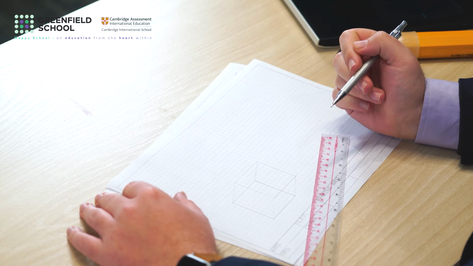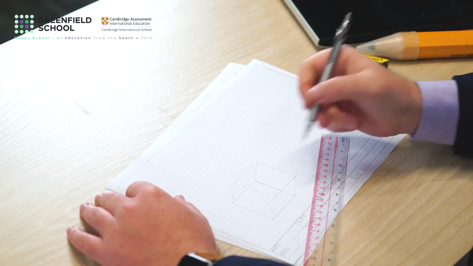We first start with our construction lines, which are very light and difficult to see. Once we've connected the outer corners, we can see which lines will be thick and dark and which lines will be our dashed and hidden lines.